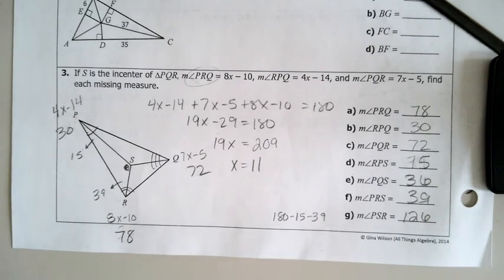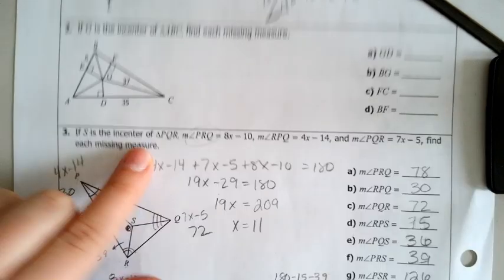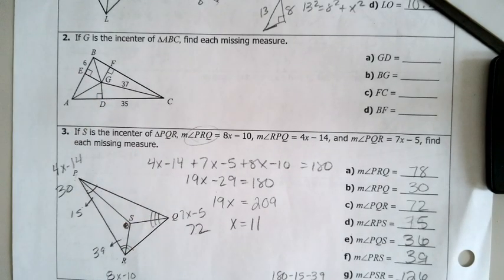Okay. I hope that helped. Again, just go back to the picture and always identify what you can fill in as similar segments up in this picture.